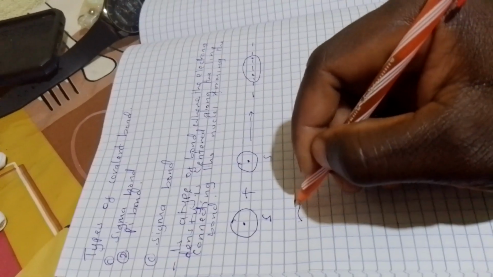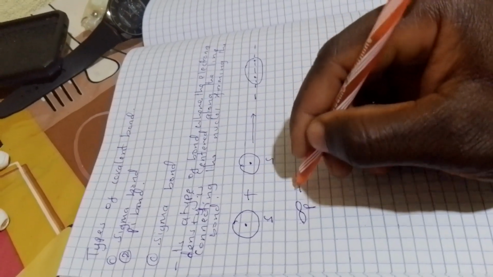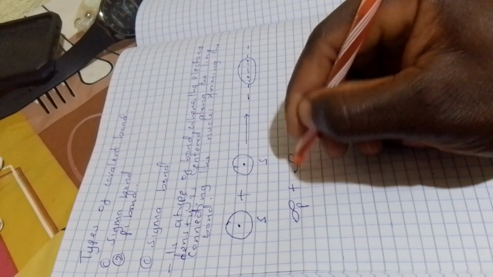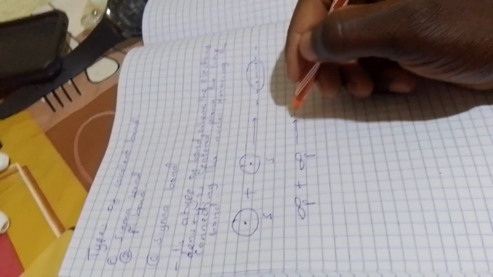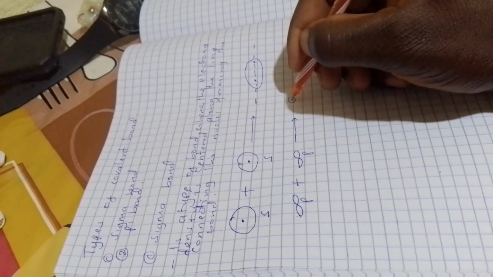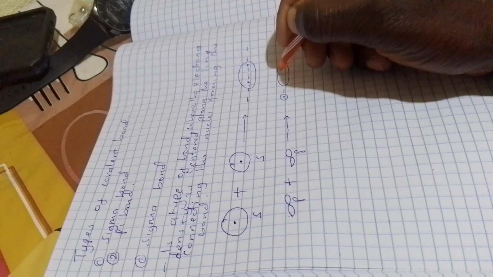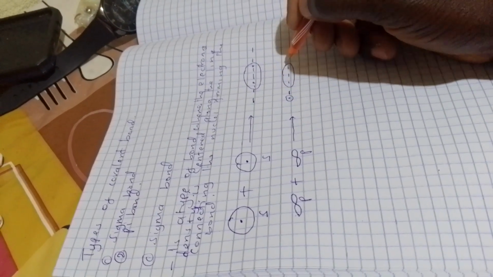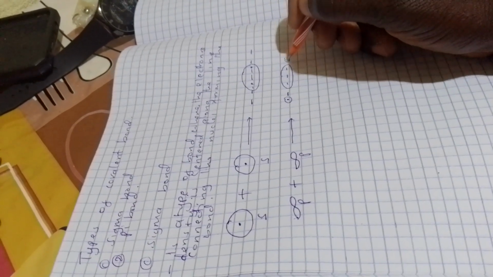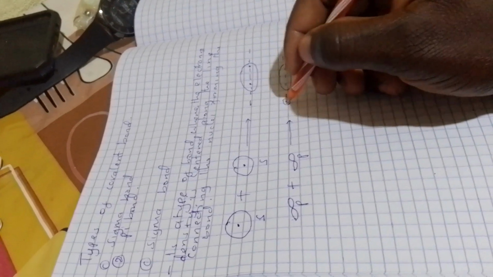Then on the p orbital, we'll have a structure that nearly resembles the first structure we had drawn, but they are slightly different to each other.